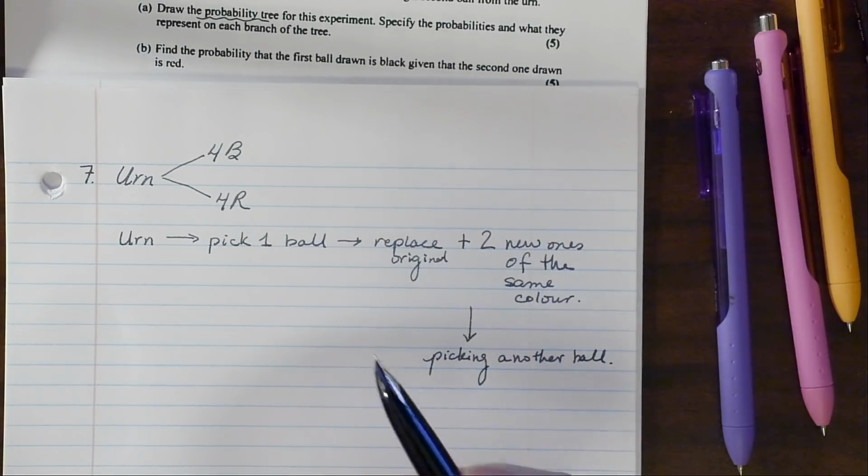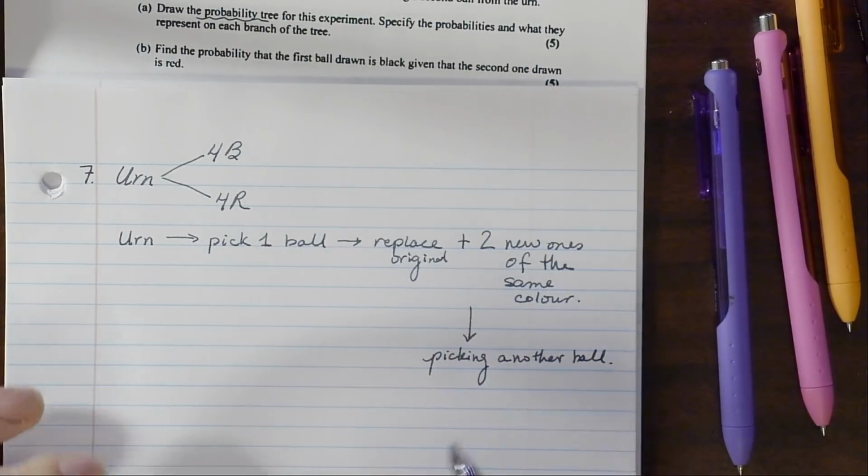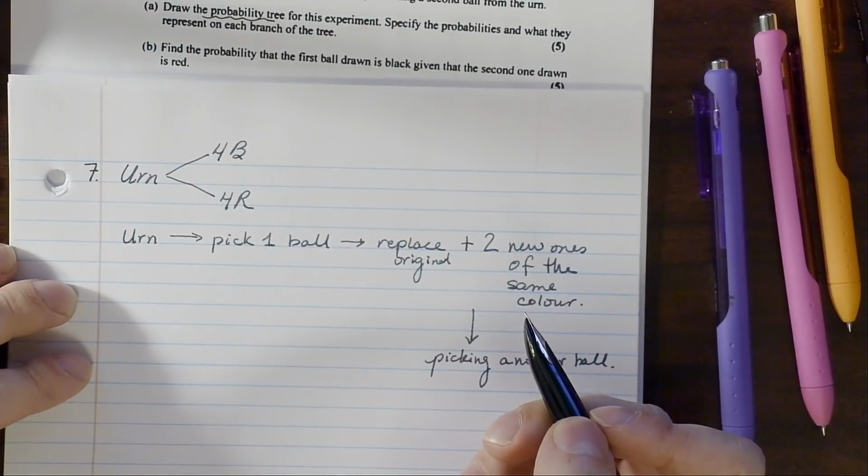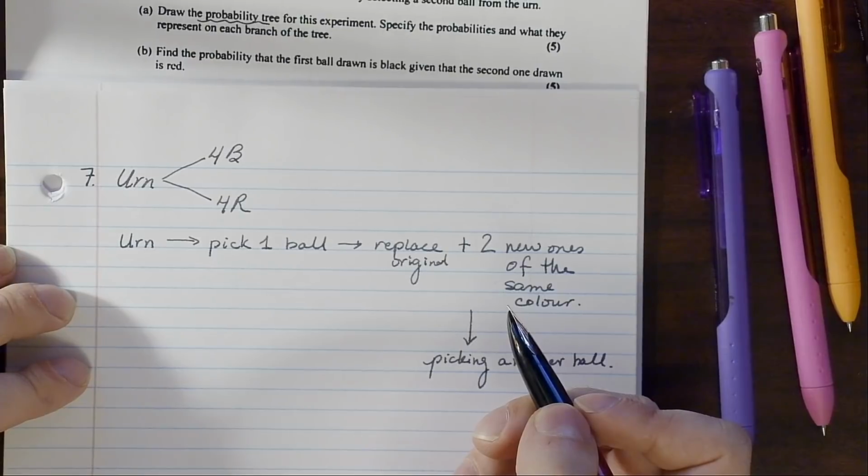So I've captured the information for this. It tells me to draw a probability tree for this experiment, specifying the probabilities and what they represent on each branch of the tree.